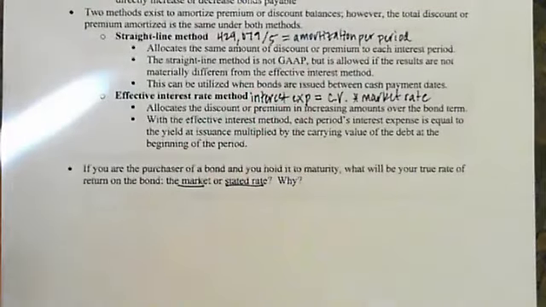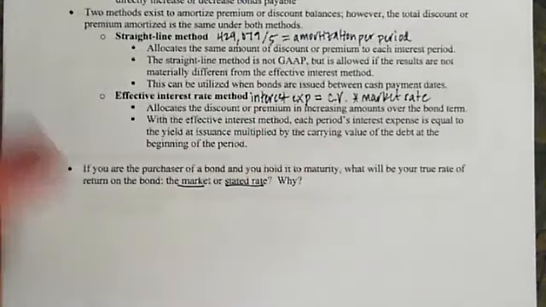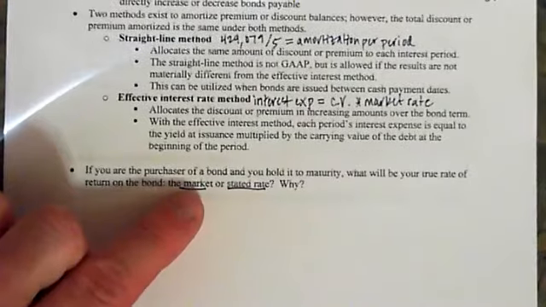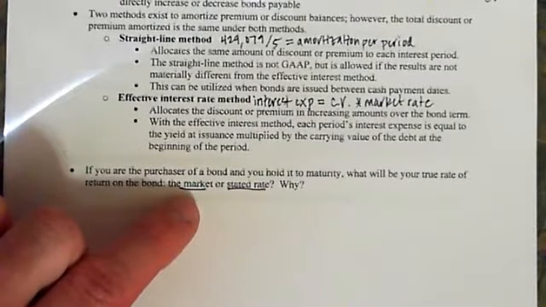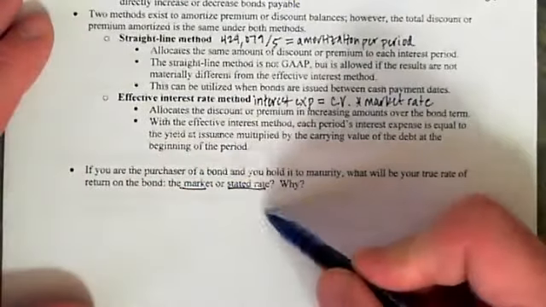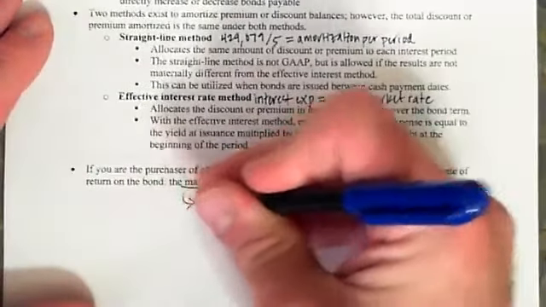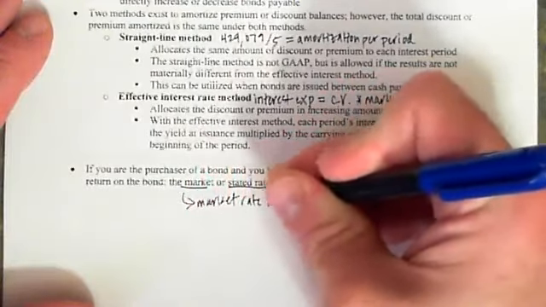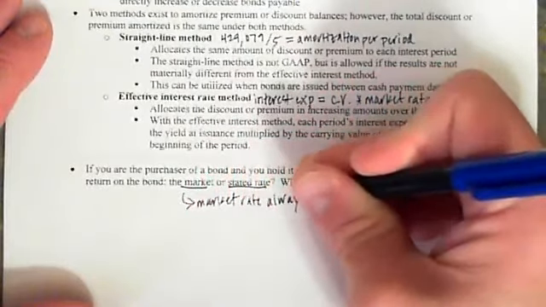Remember that when we set the price of the bond, we use the market rate, right? When we set the price of a note receivable, a note payable, or an investment, we always are using the market rate to determine the present value. That means that is the amount of money we're going to want to pay. Remember that it doesn't matter what the stated rate is doing, because the market rate always prices the bond.